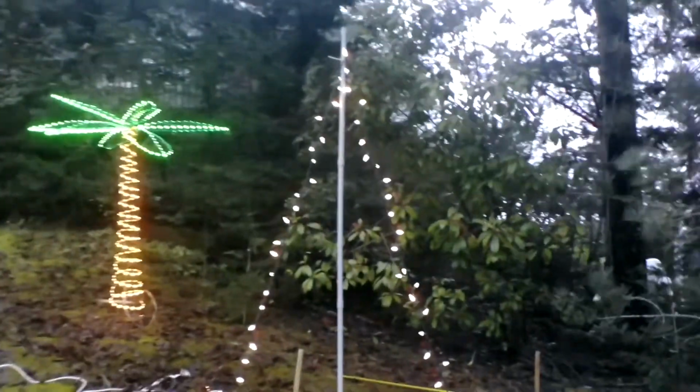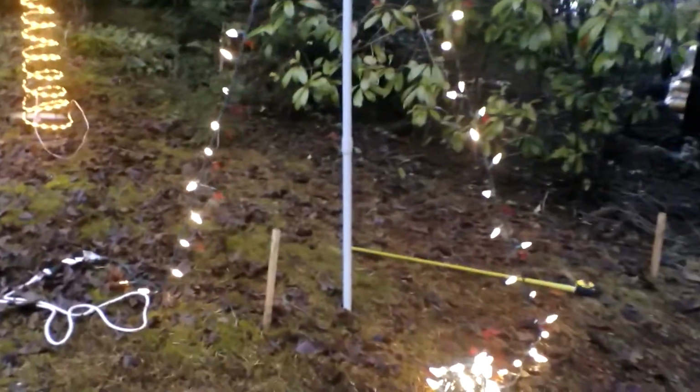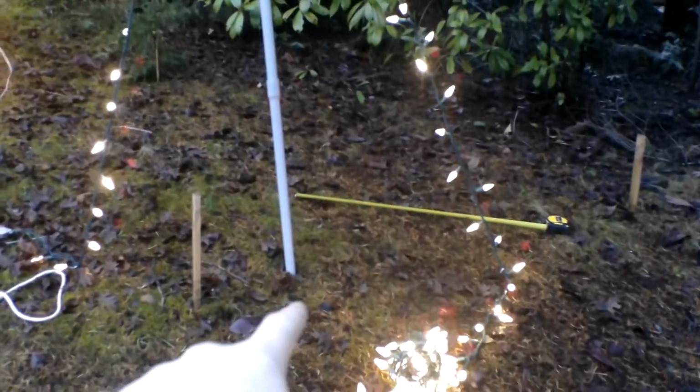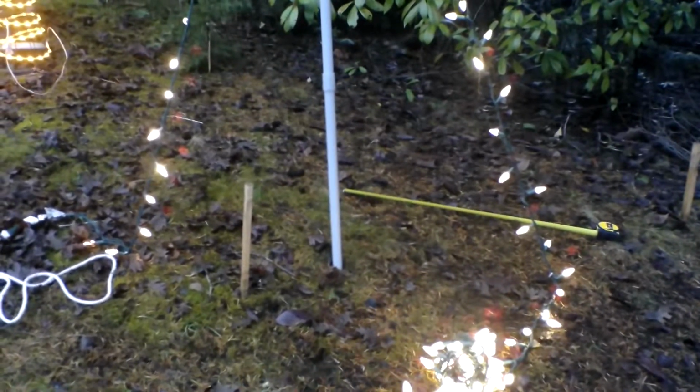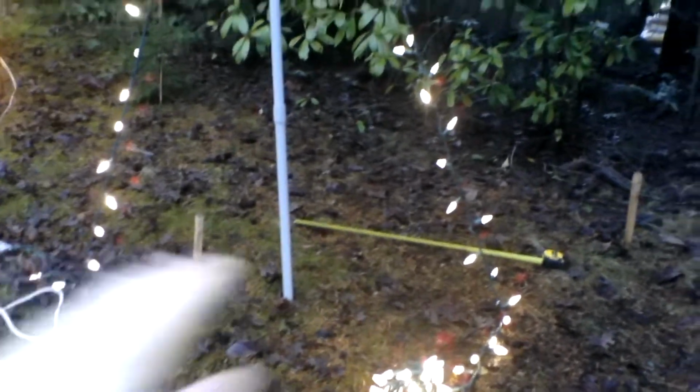So pretty much what I'm dealing with here is I'm just trying to figure out the exact distance between the height of this and what the radius from there will be. It's going to be a half tree, so it's going to go from there and then just loop around the front.